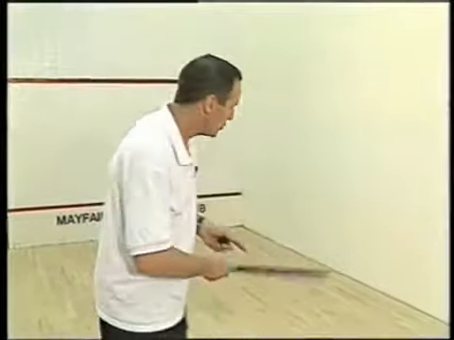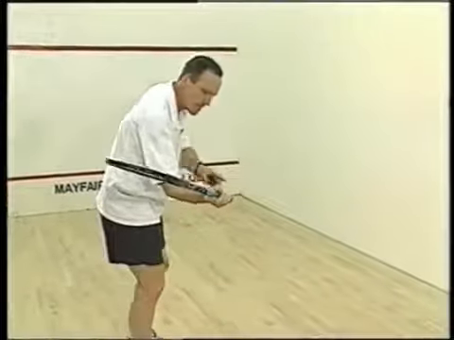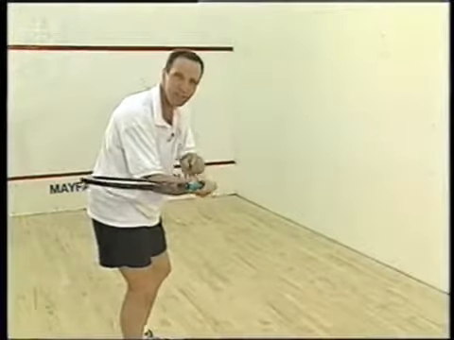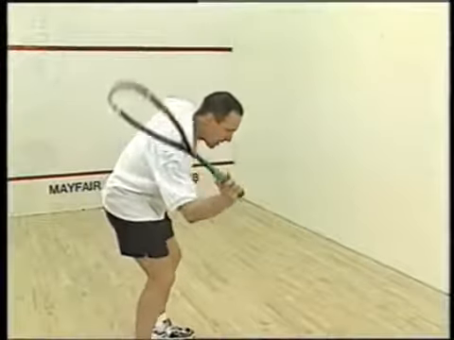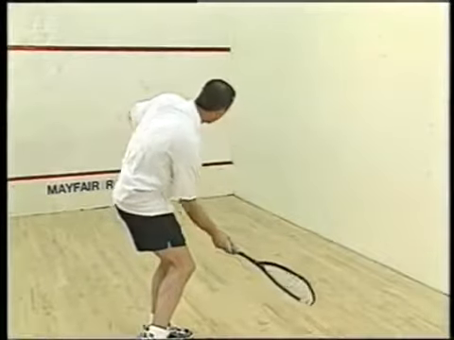Holding the shot keeps your opponent on the tee. They don't want to do this. And when you hold the shot in this position here, even though the swing is short, there is sufficient backswing to come in and with a good strong wrist action to change the drop shot into a cross-court drive.